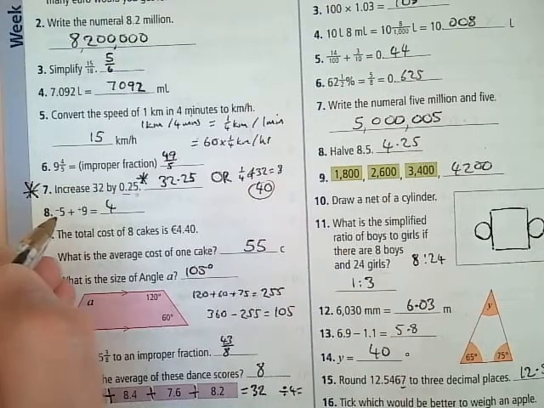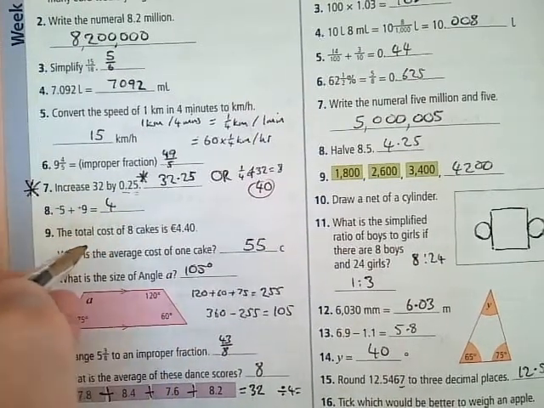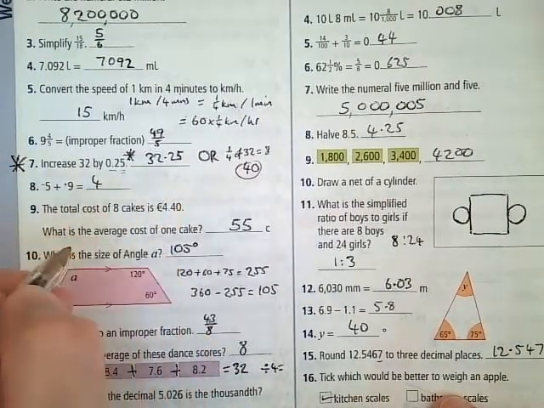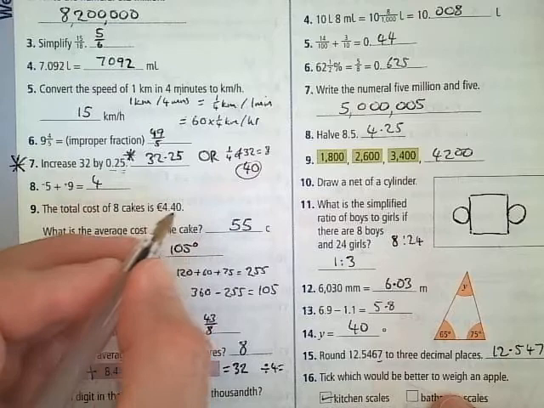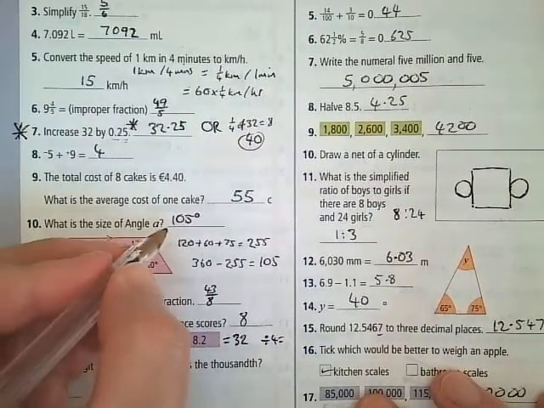Anyway, question 8, minus 5 plus 9 is 4 plus 4. Question 9, total cost of 8 cakes is 4.40. What's the average cost of 1 cake? 4.40 divided by 8 is 55 cents. Question 10, what's the size of angle A?